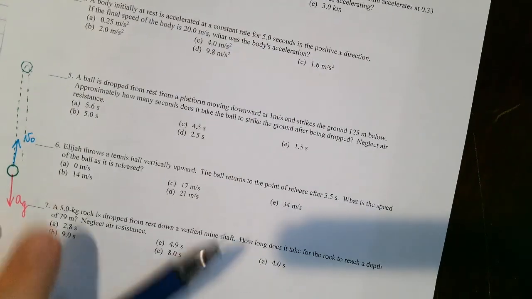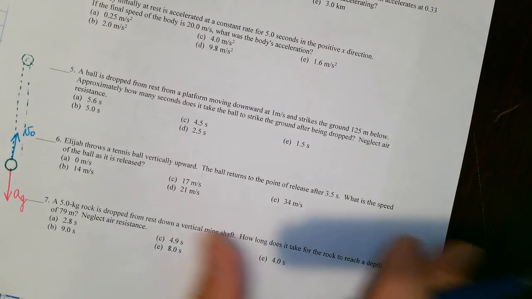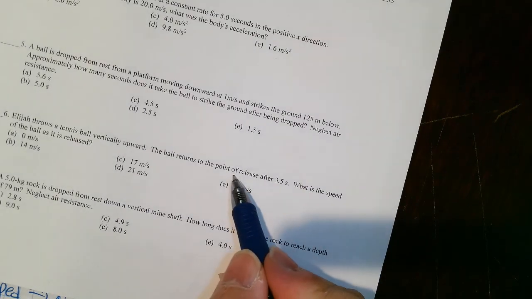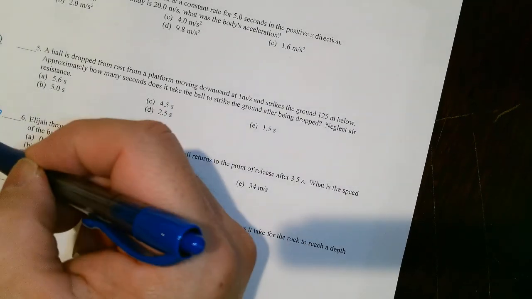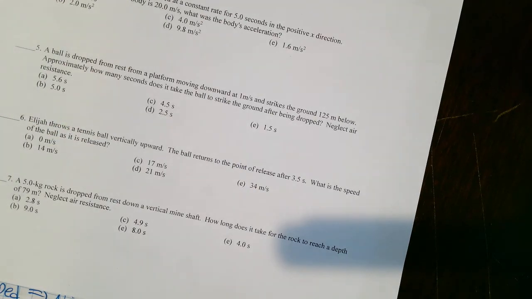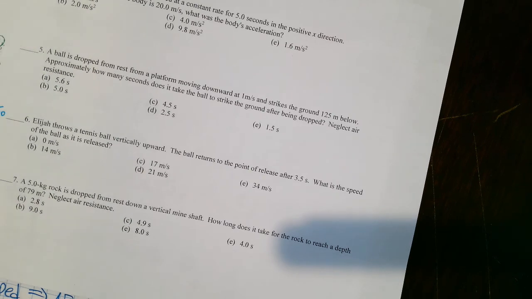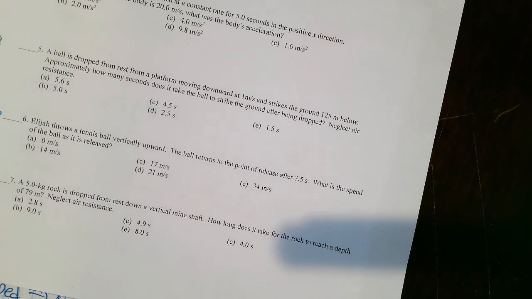Here we go. Elijah throws a tennis ball vertically upwards. The ball returns to the point of release after 3.5 seconds. So what do we know? We know that the ball is going to go up and come back down, right? What is the speed of the ball as it is released? Okay, let's write down everything we know.